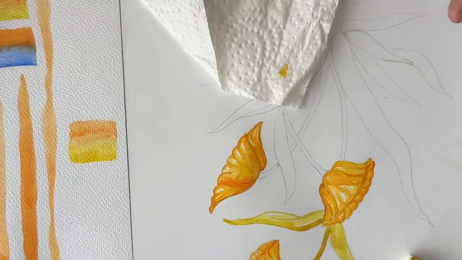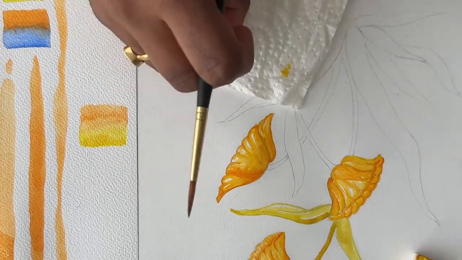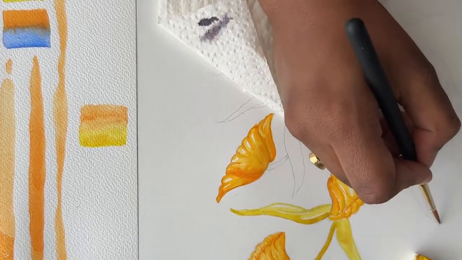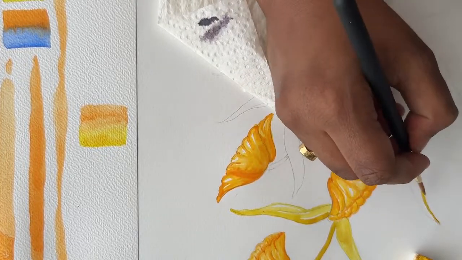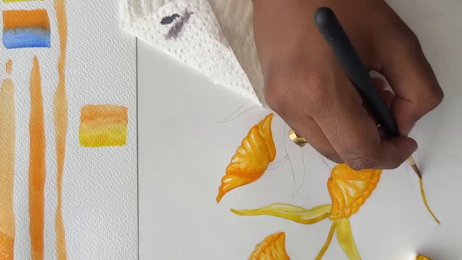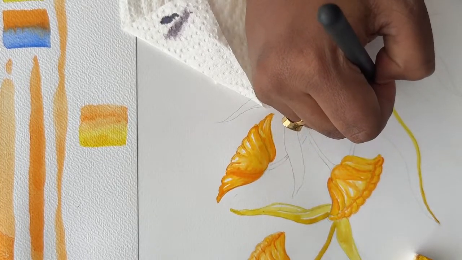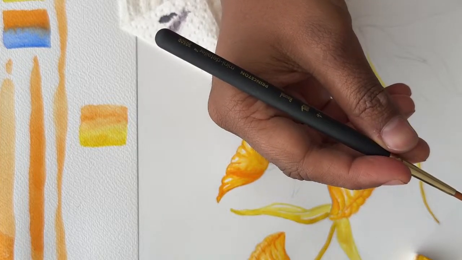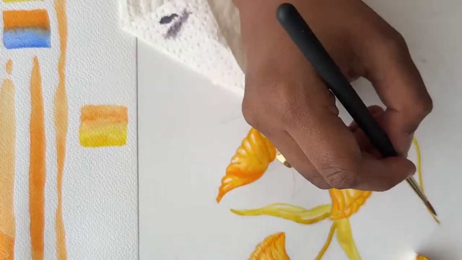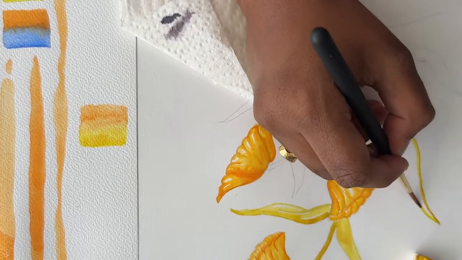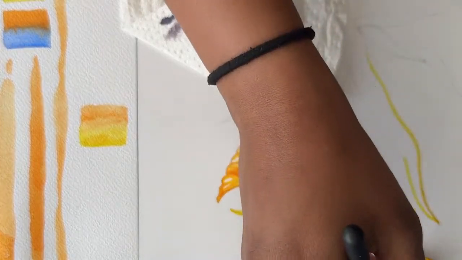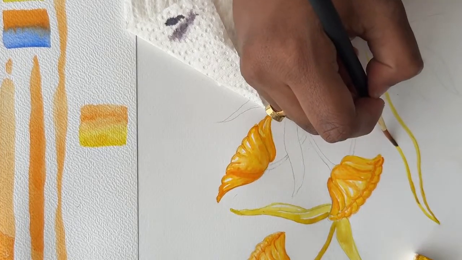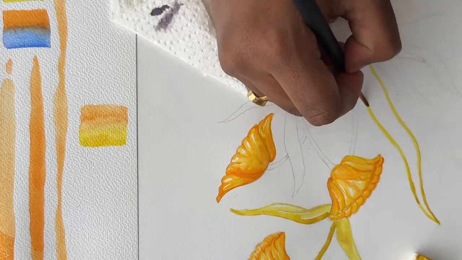So now I have to rotate it a little bit because everything is wet. I will do the outline first. This brush is also good. This is Princeton, this one. So it also holds a lot of water, so I don't need to put water every time while I'm working with this brush.